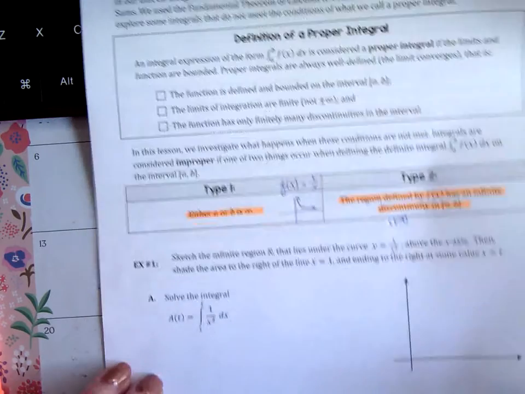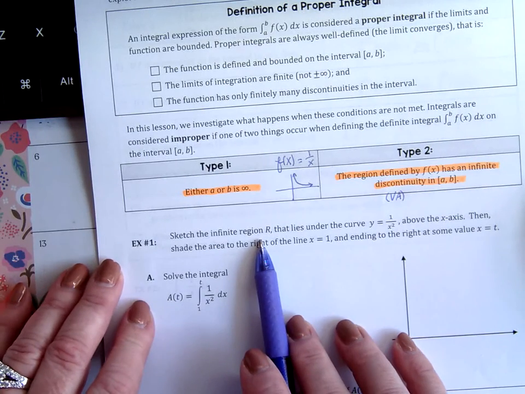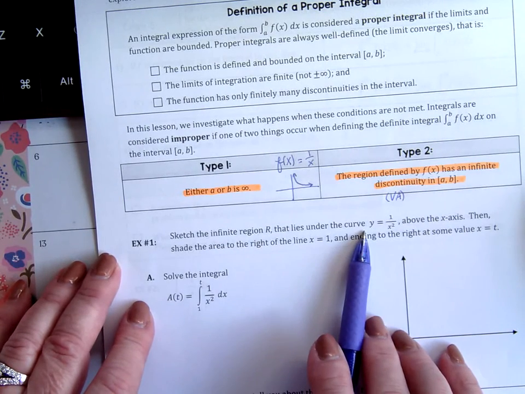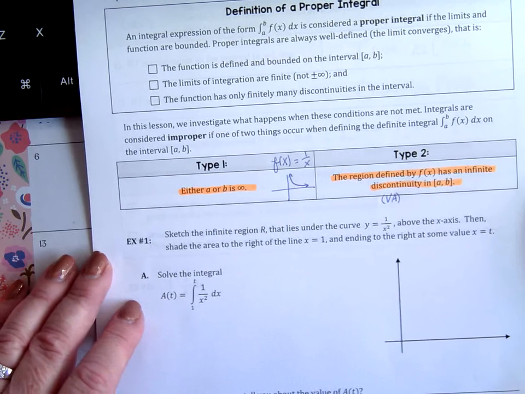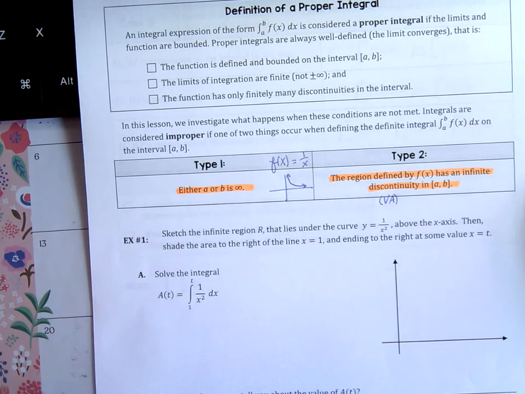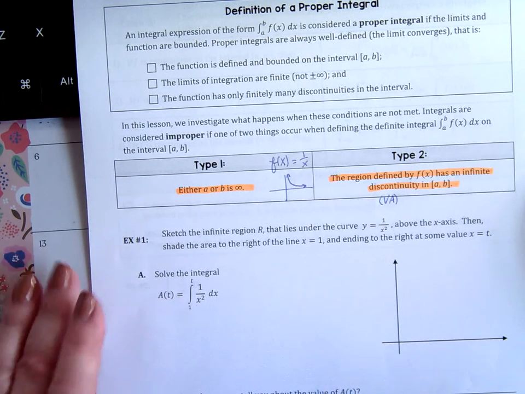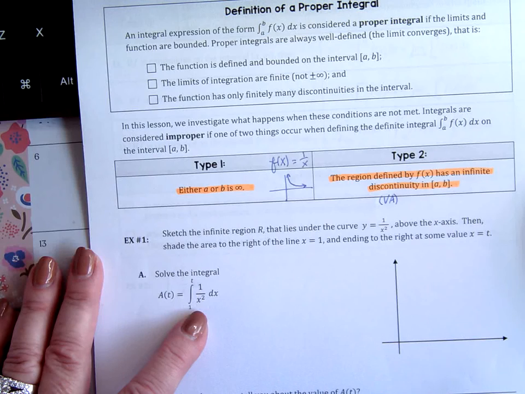So they're going to start out with us. Sketch the infinite region R that lies under the curve of y equals 1 over x squared above the x-axis, and then shade the area to the right of the line x equals 1 and ending to the right at some value of t. All right, can we do that?